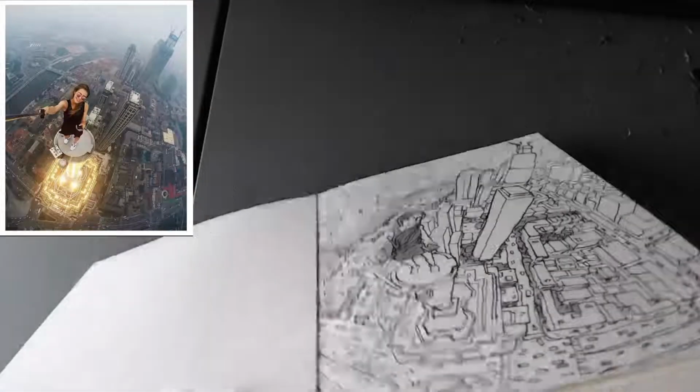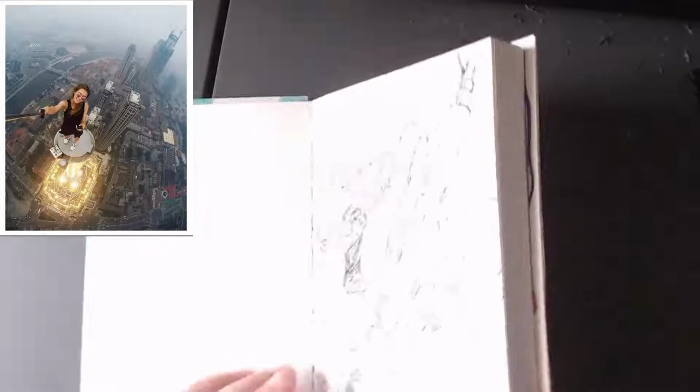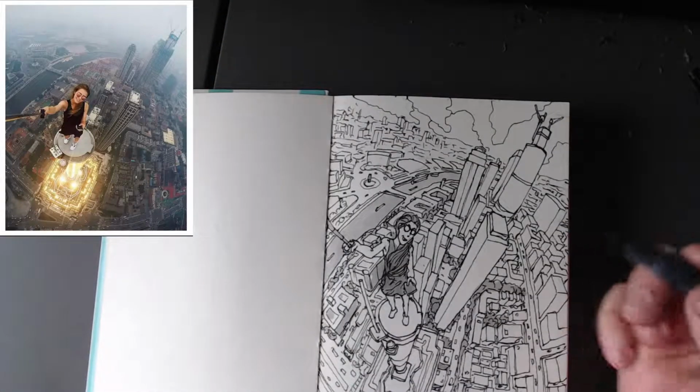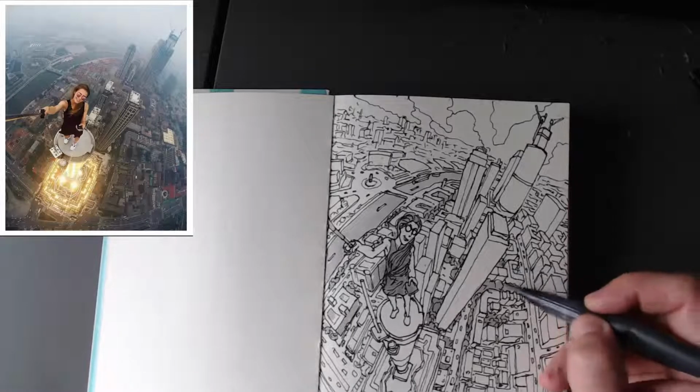No, this sketchbook I bought in a shop in Taiwan. It's very good too, very cheap and a very nice sketchbook.